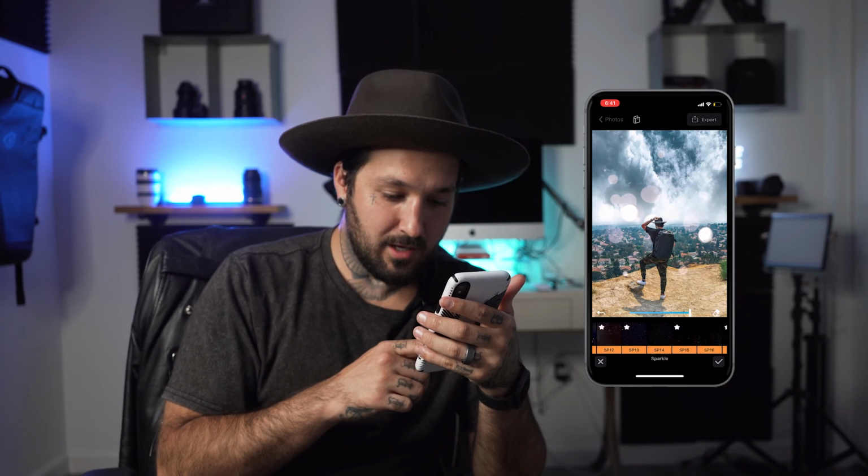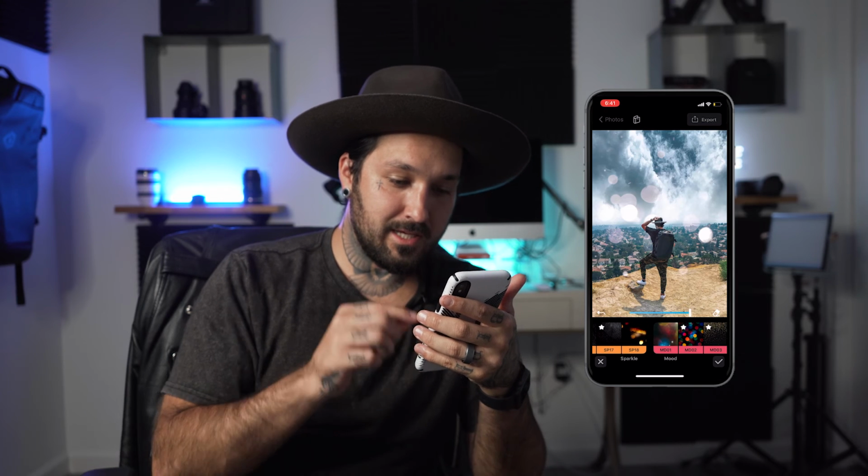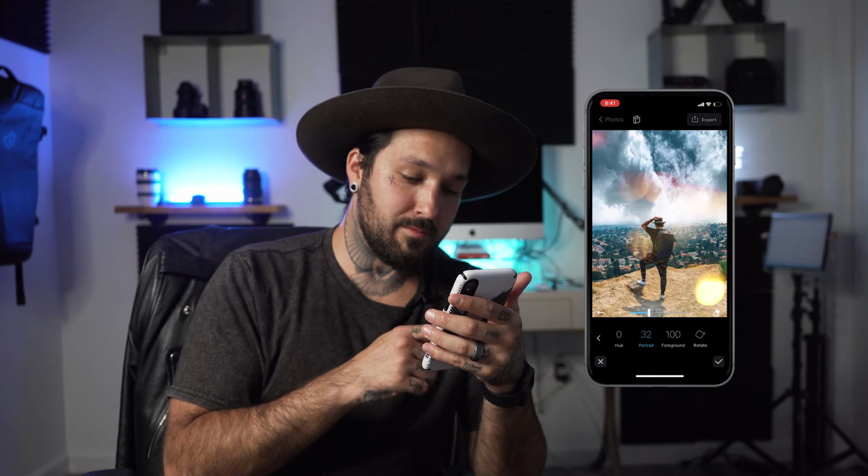There's one that I use a lot. This light leak is really cool, and with the light leaks you can adjust them as well. Let's say I click on this light leak right here, I want to bring it down so it's not over my body. So you just click on portrait and bring the portrait down, and then foreground. If you want it behind the subject, you bring the foreground down and it just tints it down a little bit. But if you want to bring that up, you can. It all depends on you. Then you can rotate it around. It's really cool.